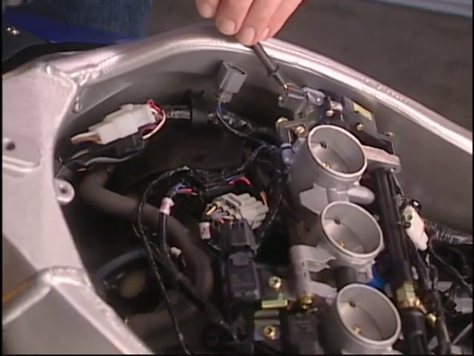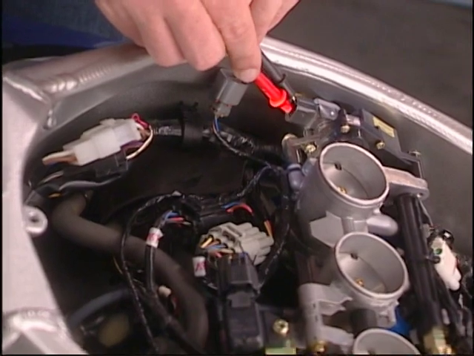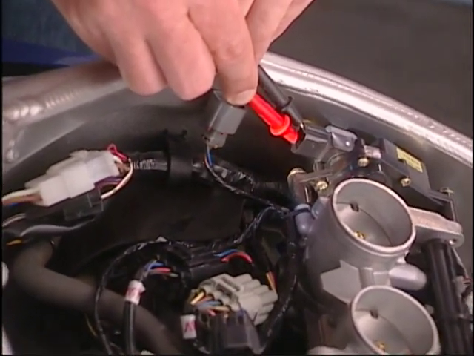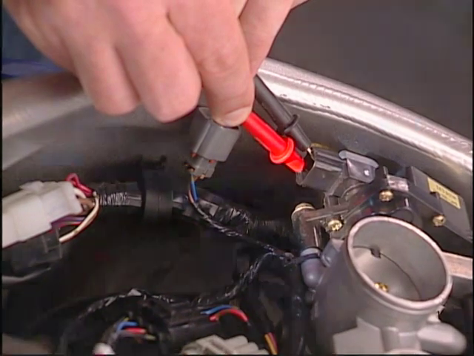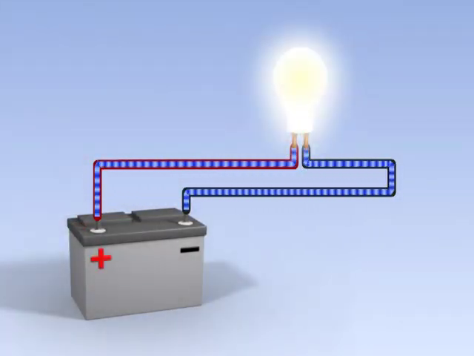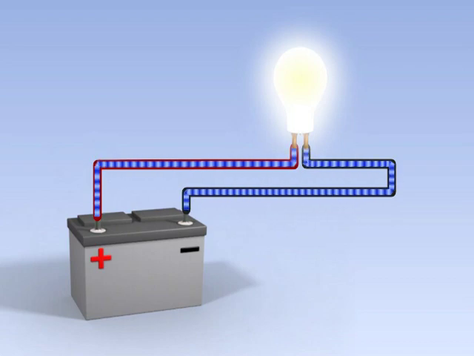Always test a component before replacing it and perform all of the tests described in the service manual to verify the condition of the component. Remember, a circuit must be complete in order for current to flow and operate components.